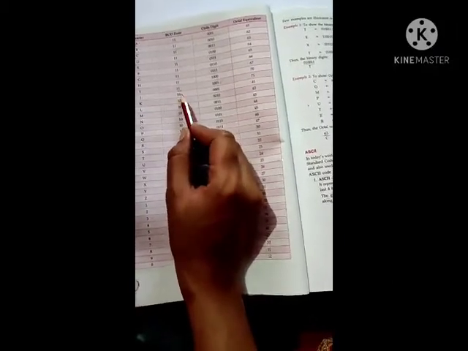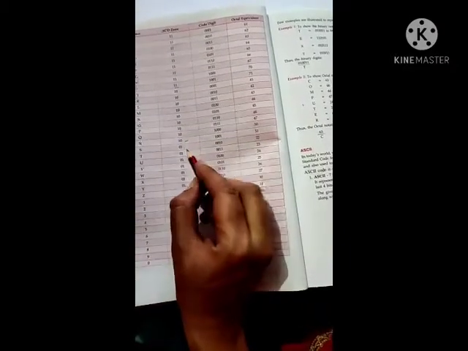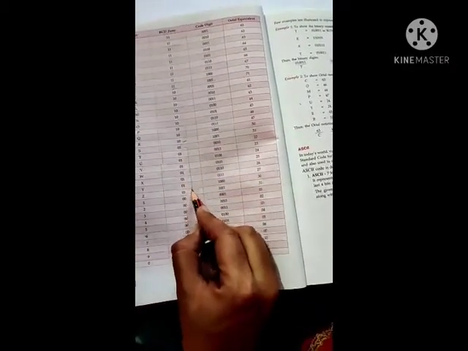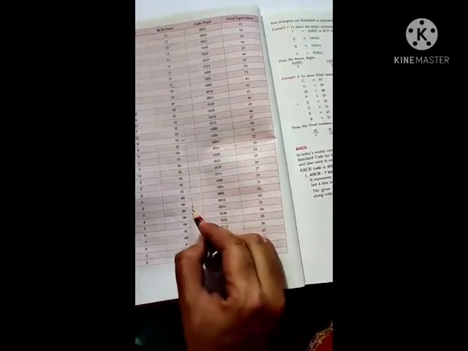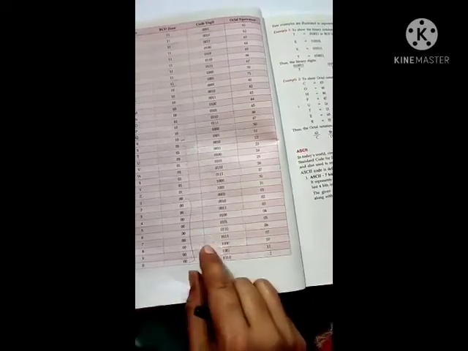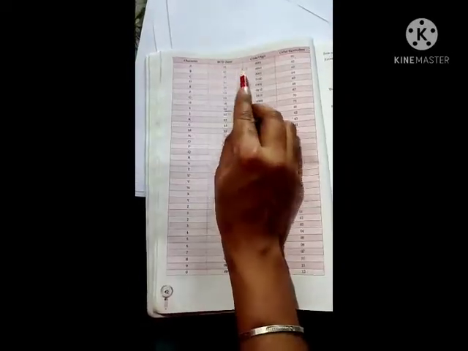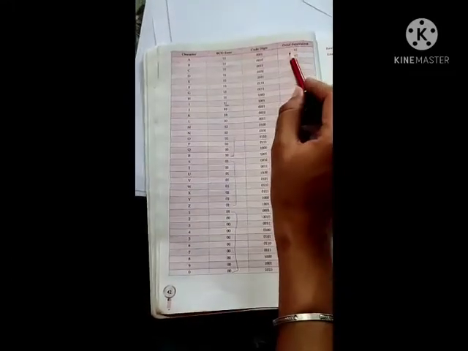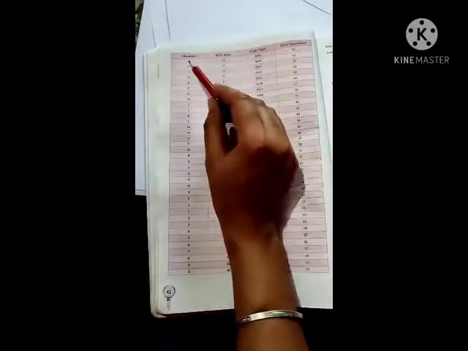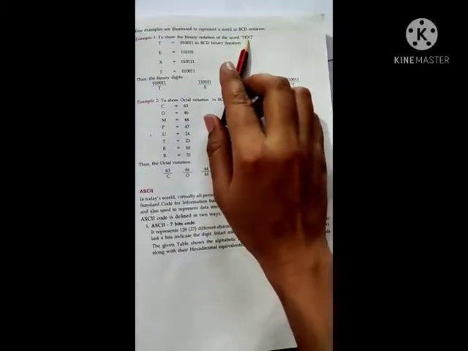Then 1 0 again for 9 times, and 0 1, this is for 8 times, and 0 0 0 for 10 times. In this table, A is represented by BCD code, that is 110001, and octal is 61 for equivalent A. How we can write text in BCD notation?